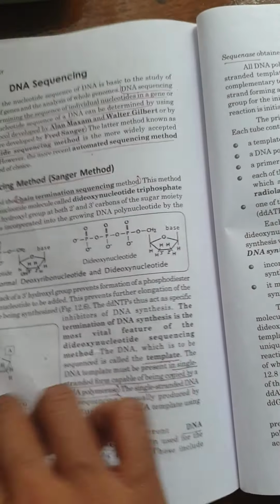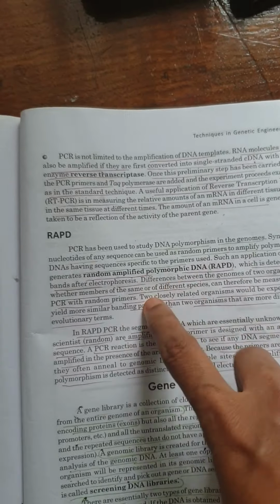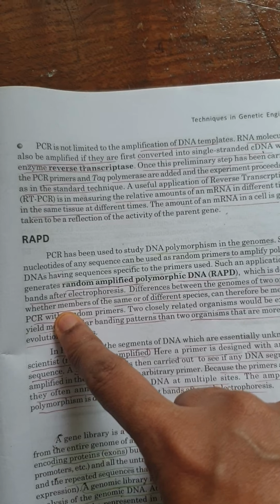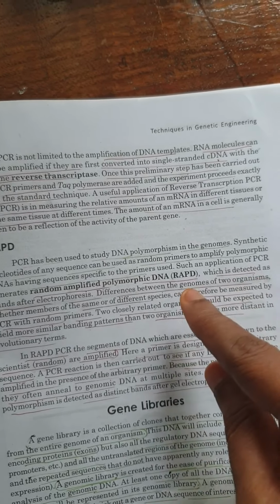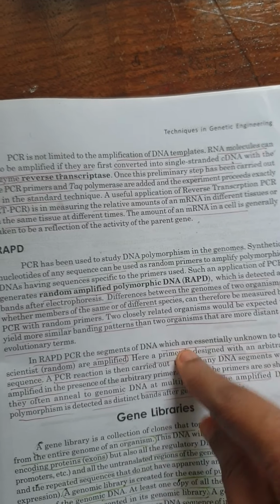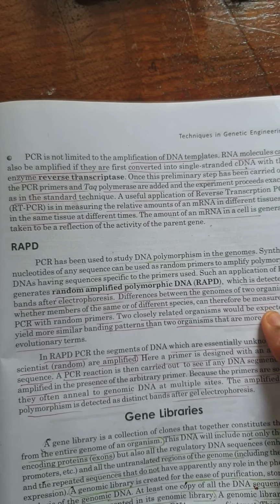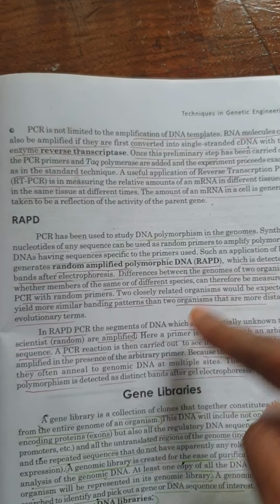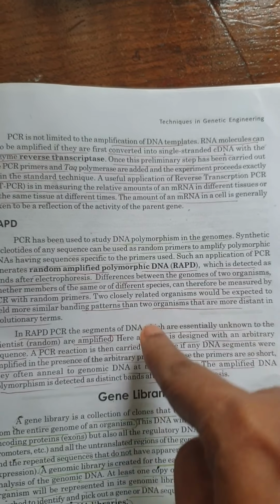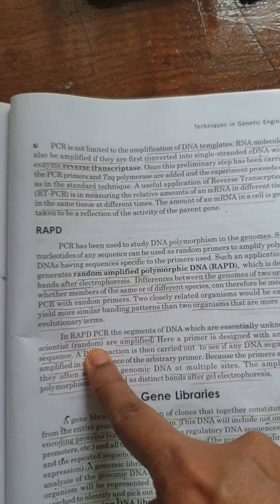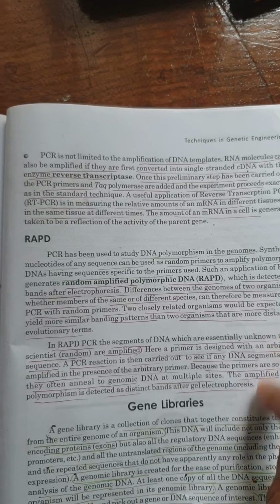Then we will compare it with the known species. So we can study whether the members are closely related or distantly related based on the banding pattern. Based on the banding pattern we get in the electrophoresis, we can study the phylogenetic relationship between these species. So in RAPD PCR, the segments of DNA are essentially unknown to the researcher.